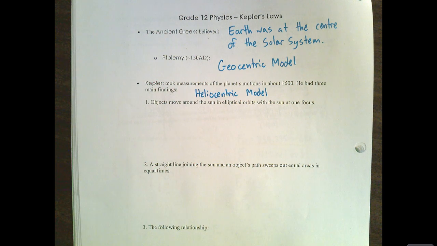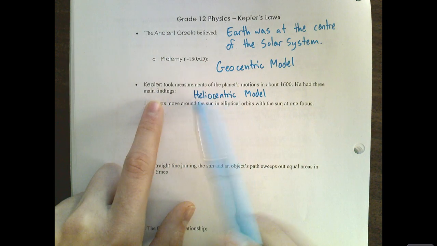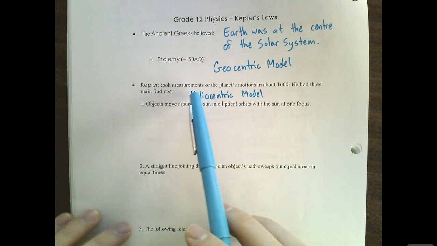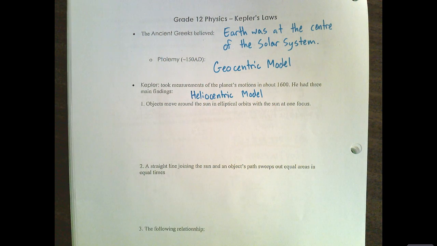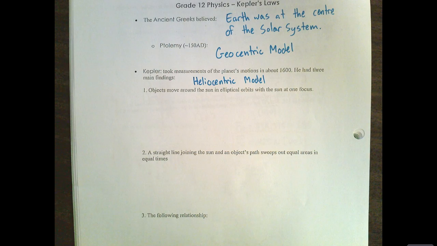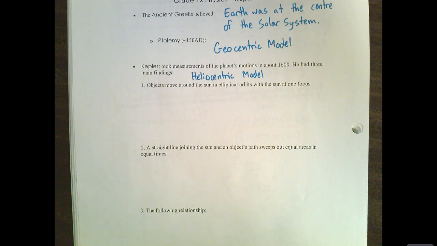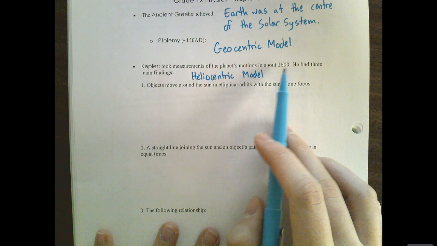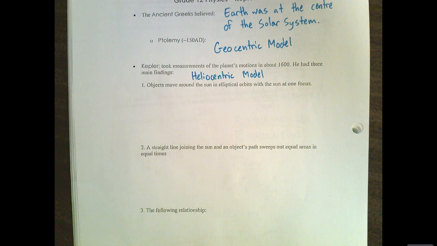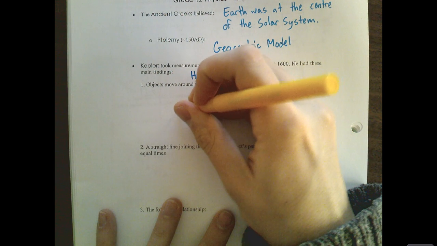That's the heliocentric model. Now Kepler followed this model and introduced his own three ideas that we're going to talk about in today's lesson. The three ideas are as follows, and this was about another 100 years later. So the first main finding was that objects move around the sun, like we said, the heliocentric model, but they move around the sun not in perfect circles. They move around the sun in ellipses. So they have elliptical orbits.